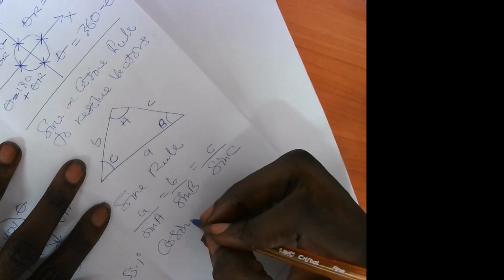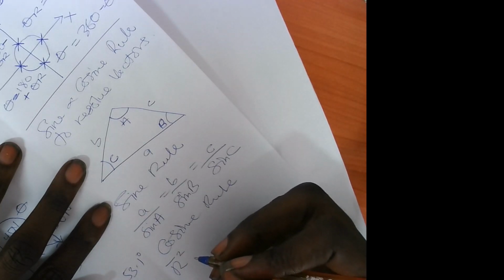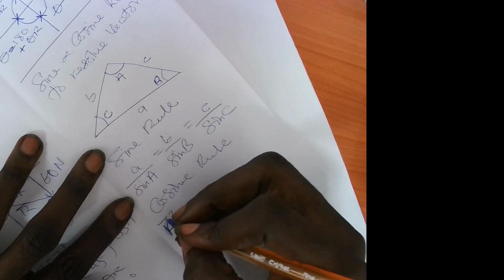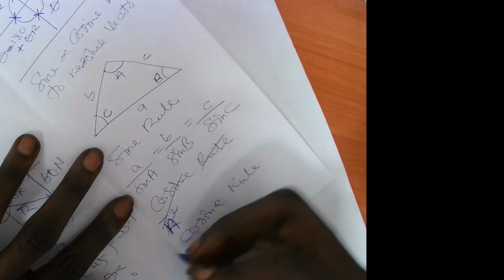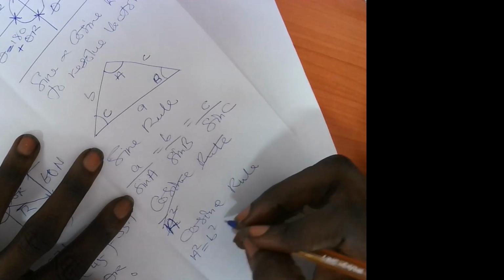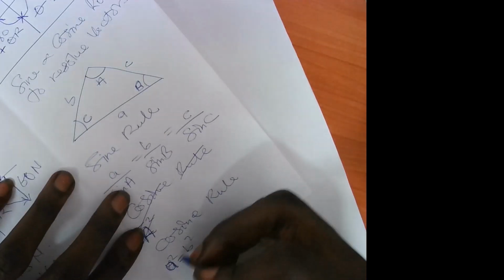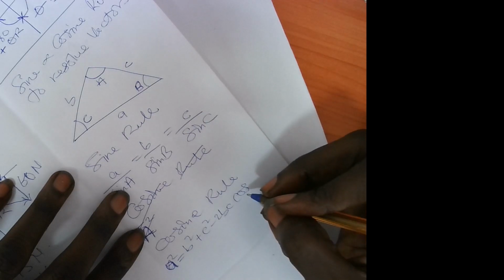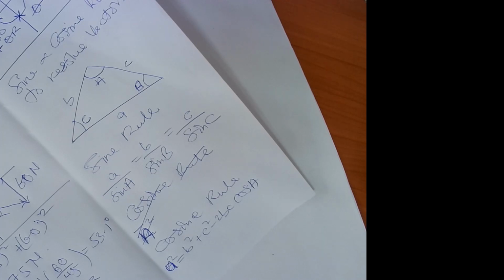And the cosine rule. Let me take it again. So the cosine rule: a squared is equal to b squared plus c squared minus 2bc cos A. It's small a because I'm talking about the side, and the cos is of the angle opposite to a. Alright, so this is the sine and the cosine rule. Now let us see how we can use them.